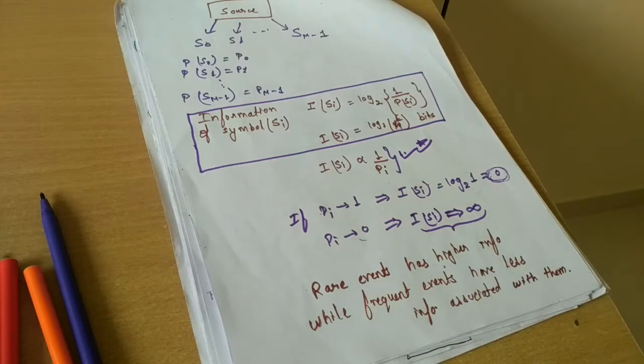From the next lecture we will be starting with entropy, and then further related terms like mutual entropy and mutual information, and so on. So that's all.